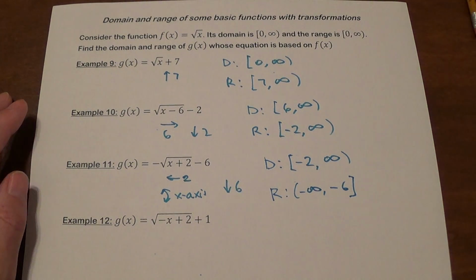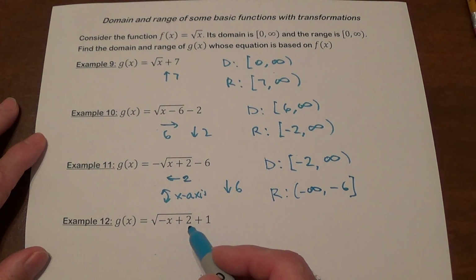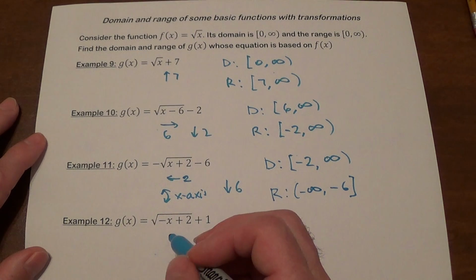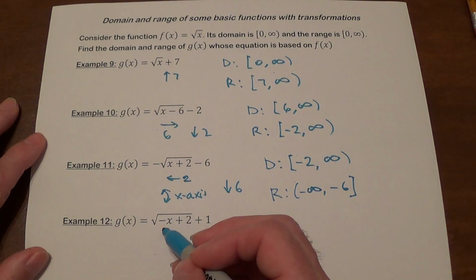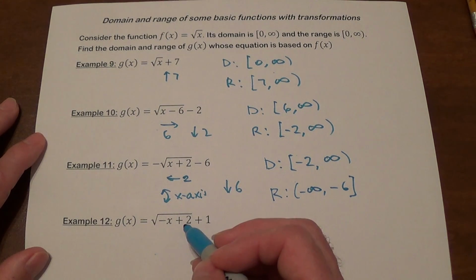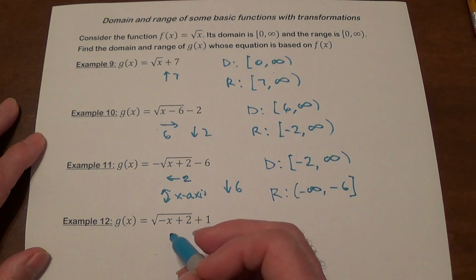Okay. We need to be very careful with these types of problems because it says negative x plus 2. This is actually where, if you get a little confused, negative here changes everything. So this is actually not going to be a horizontal shift 2 units to the left. It's actually going to be interpreted as a horizontal shift 2 units to the right because of the negative.